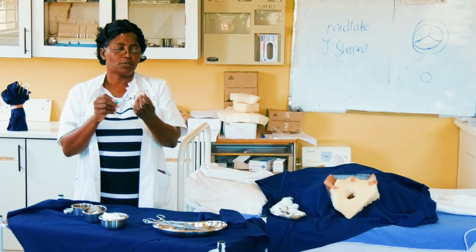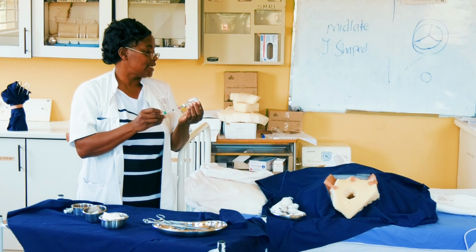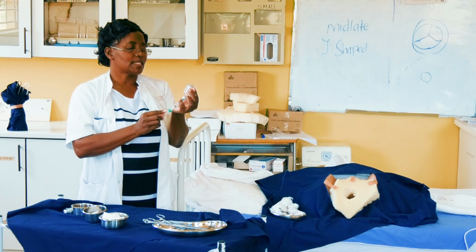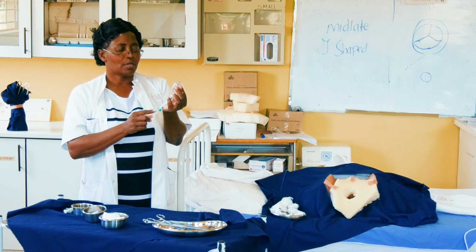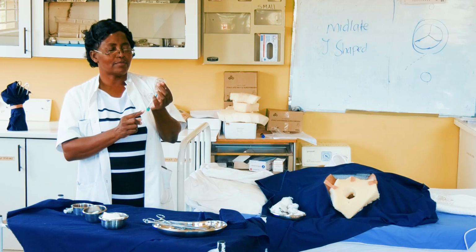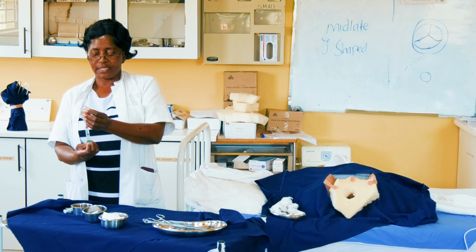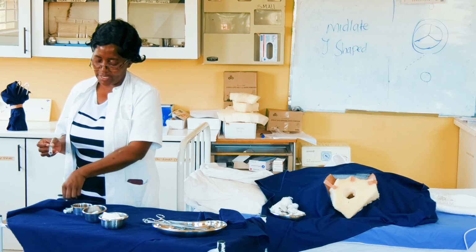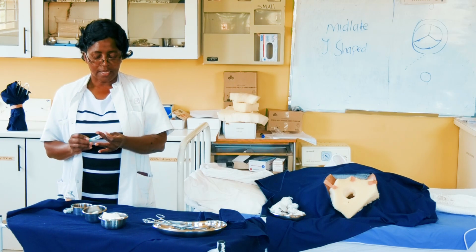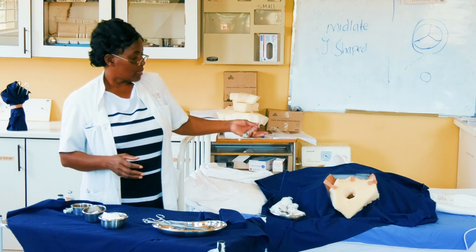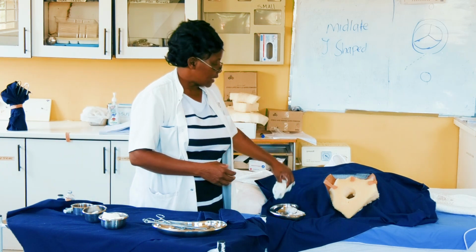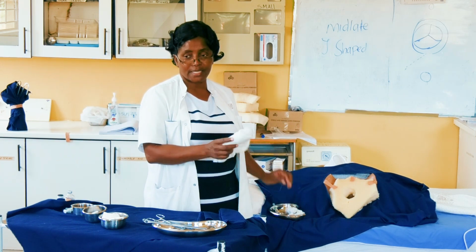Now, the way it was, if I was delivering the mother, now I want to suture the woman. Delivering the mother means that I will deliver even the placenta and everything. After I've delivered the placenta, the next thing is I'm going to insert a vaginal pack.